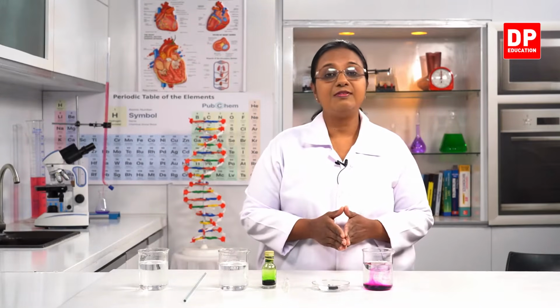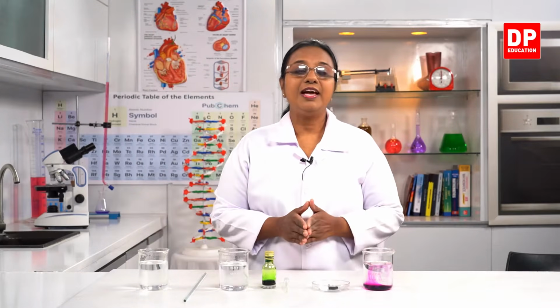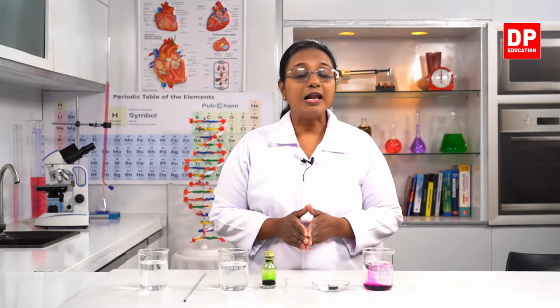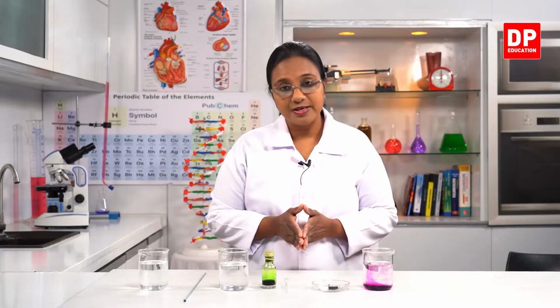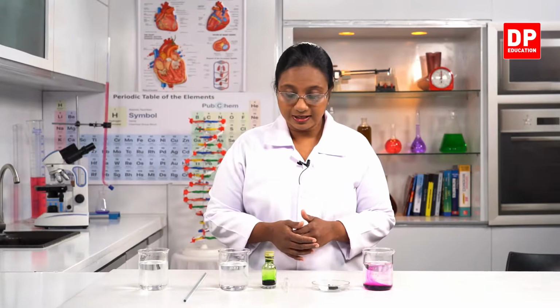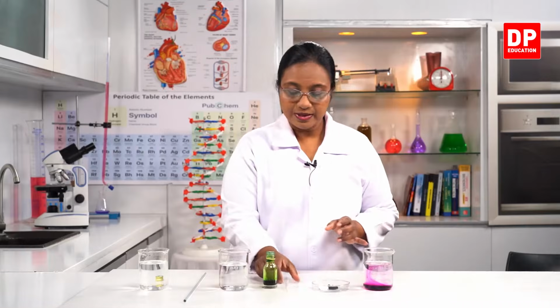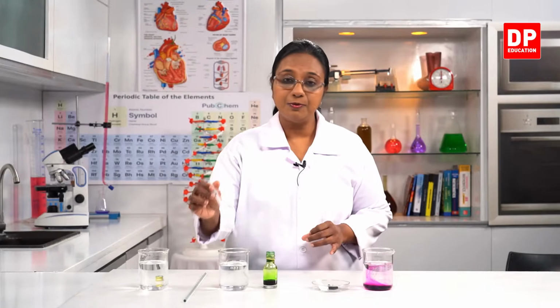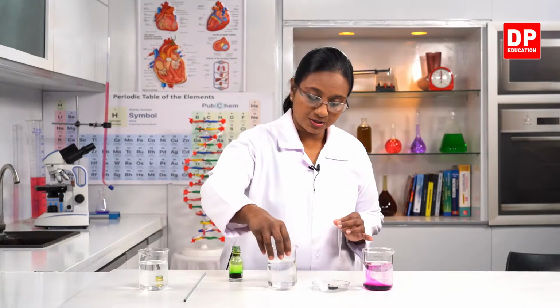So we have to allow it to stand for about 5 minutes. While we wait for the color to spread throughout, I will do the second part of the activity where we use colored ink. But here, instead of colored ink, I have food coloring. Either way, both are liquid substances and they have a color. So here, I have the green food coloring. We take a drop of the food coloring and put it into water. Again, you can see what happens there as well.